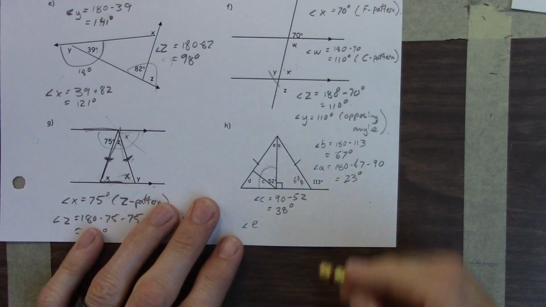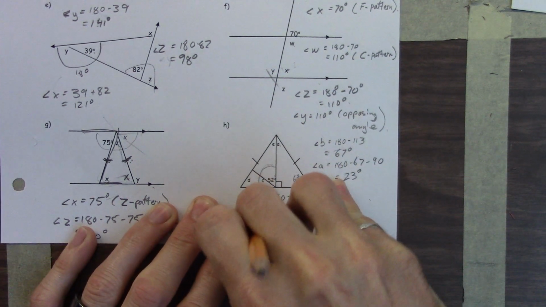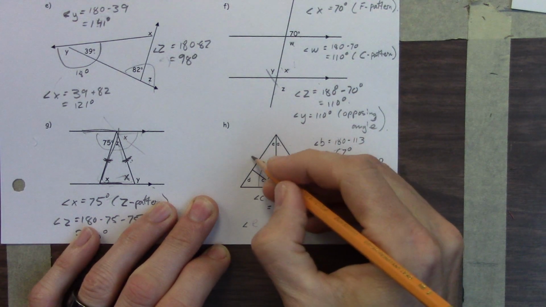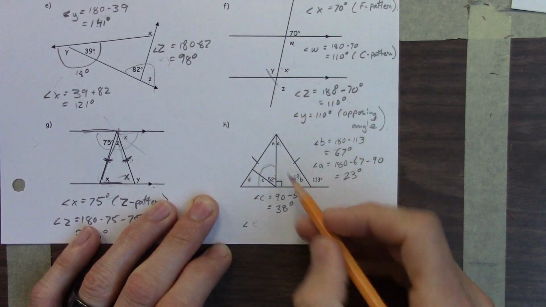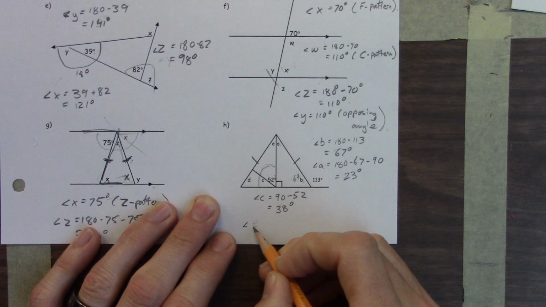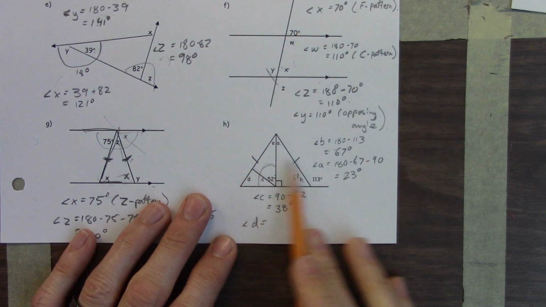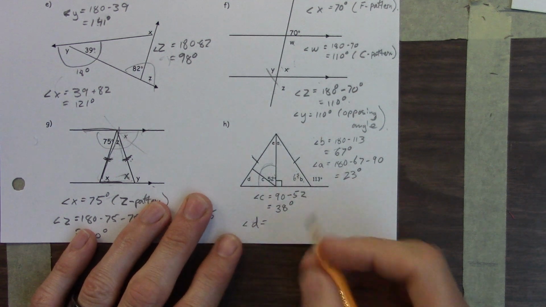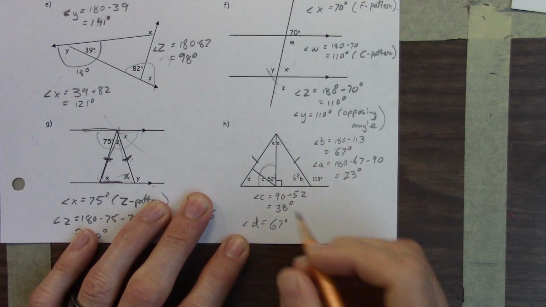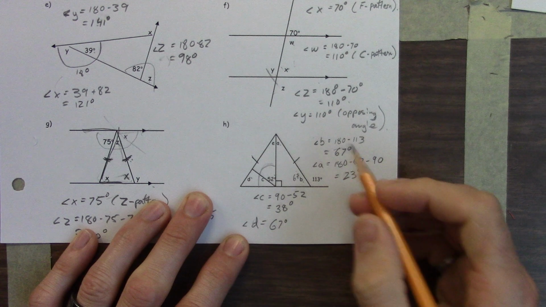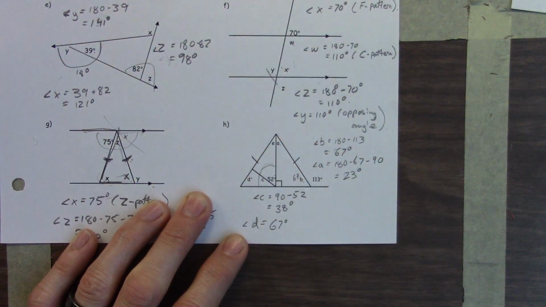Actually, what is angle D from the rule I was talking to Andrew about? Isosceles triangle, this big triangle. If this is angle 67, angle D is going to be equal to two of the same sides? 67, yeah. Okay, last one now. We got angle D, we got angle E is left.